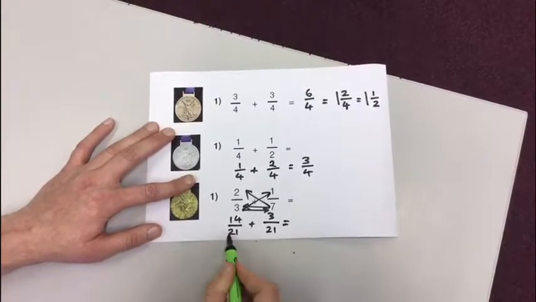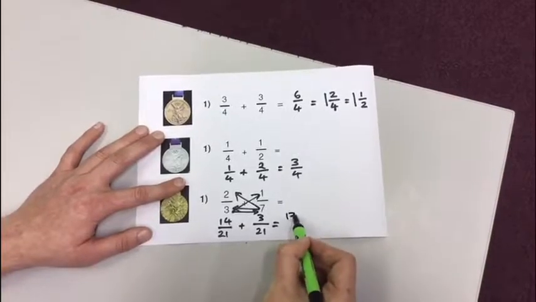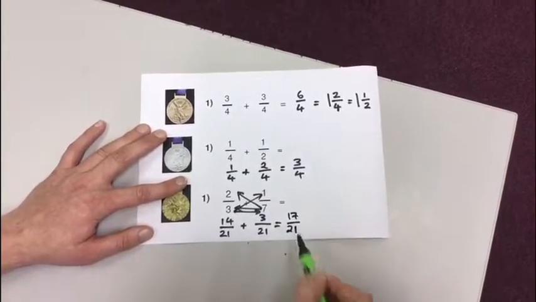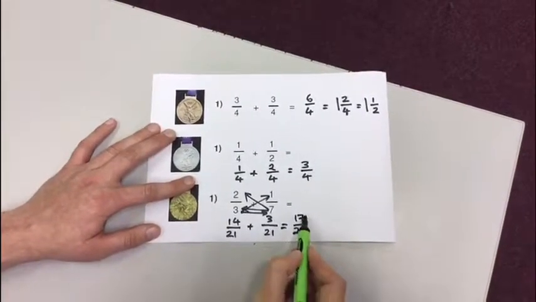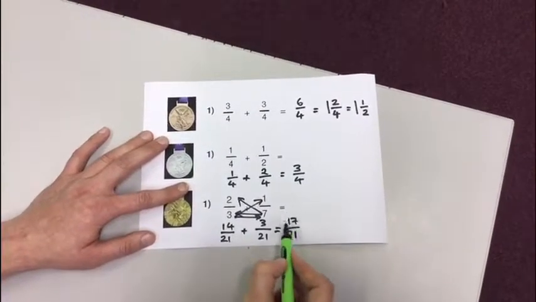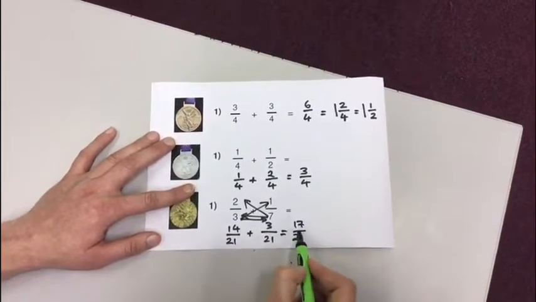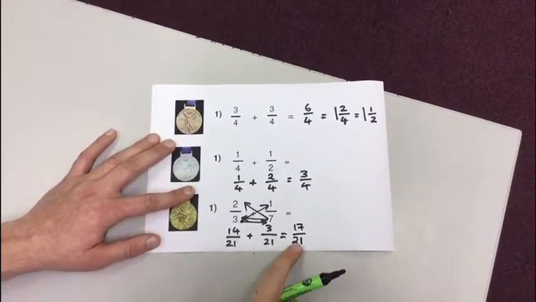Now we're back to bronze because we've got a common denominator. 14 plus 3 is 17 over 21. Now, if these could both be divided by the same factor, then I could simplify. But because 17 is a prime number and 21 is not a multiple of that prime number, 17 over 21 is the simplest I can express that fraction.